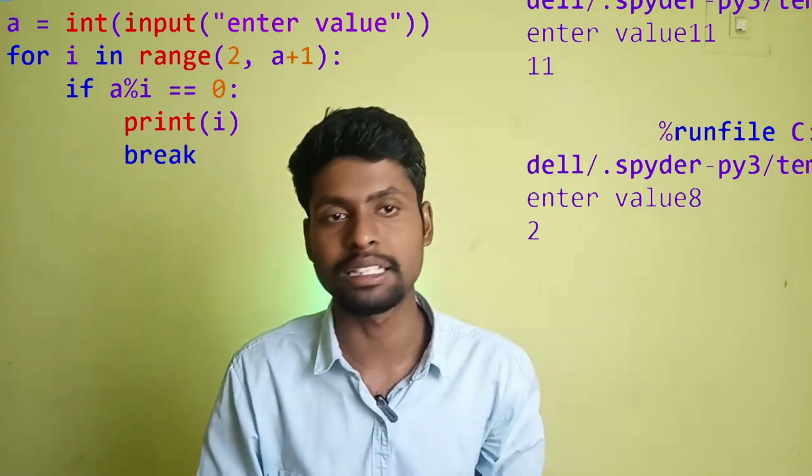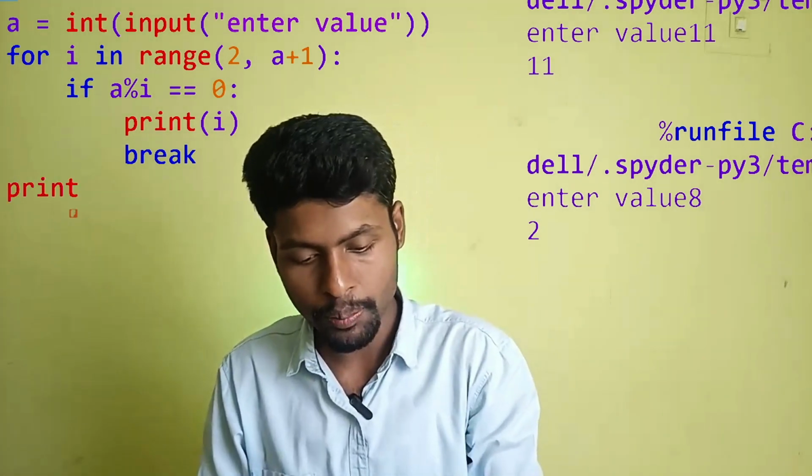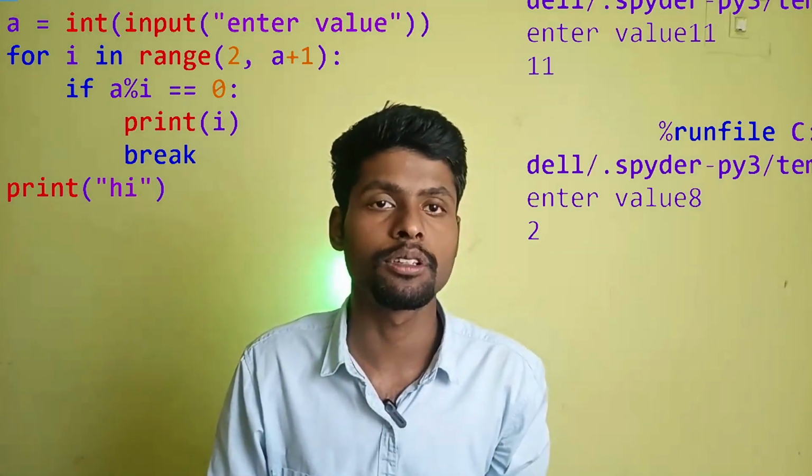Now, outside of my for loop, using a print function, I just want to print a hi message. That's it. I just want to print the hi message within a print function from outside of my for loop. Let's execute this. And I'm giving 11 as my value.